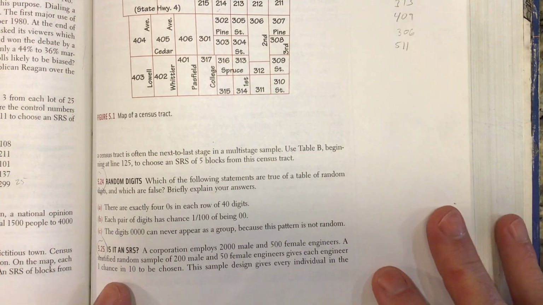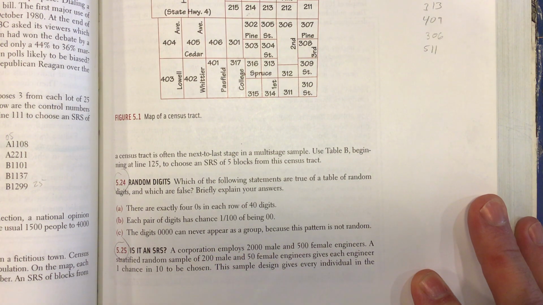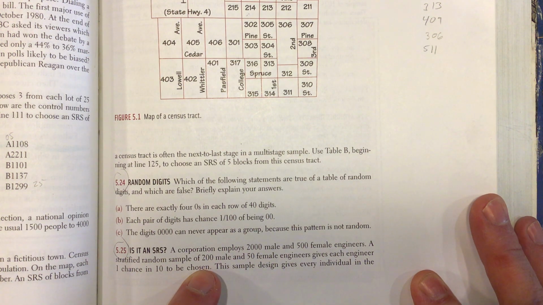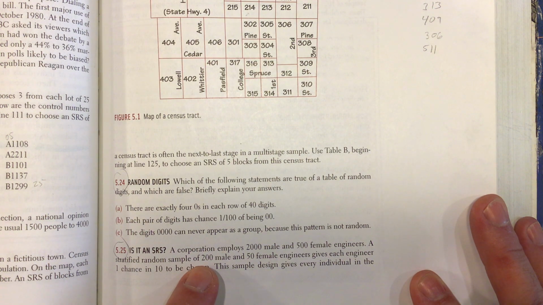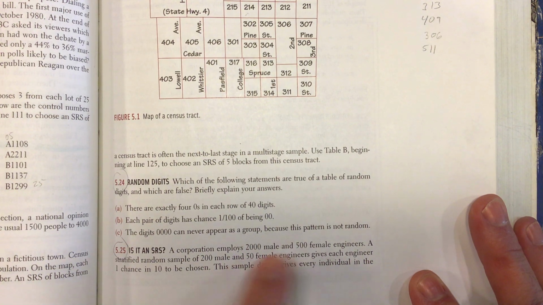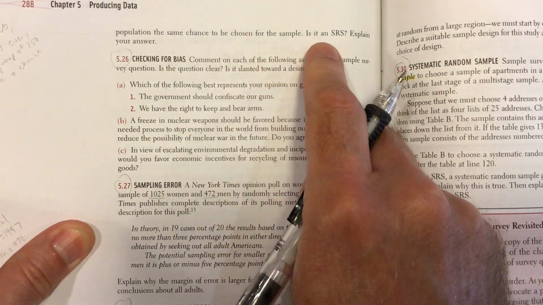All right, next question. Is this an SRS? Corporation has 2,000 male and 500 female engineers. They're going to do a stratified random sample. As soon as I read that, I'm already going, it's not an SRS, right? SRS stands for simple random sample. But they're going to do 200 male and 50 female. So, right, 200 out of 2,000, that's a 1 in 10 chance. 50 out of 500, also a 1 in 10 chance. So the point here is the sample gives every individual the same chance of being selected, right? But is it an SRS? And the answer there, of course, is no.